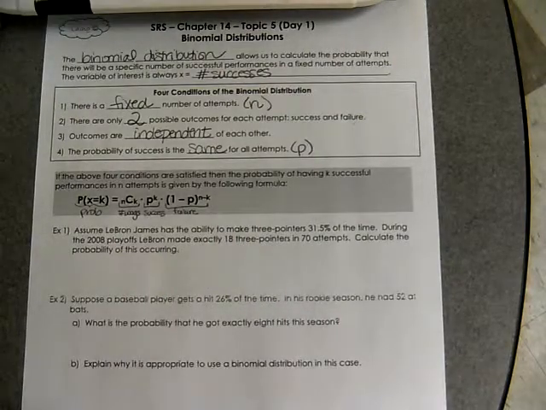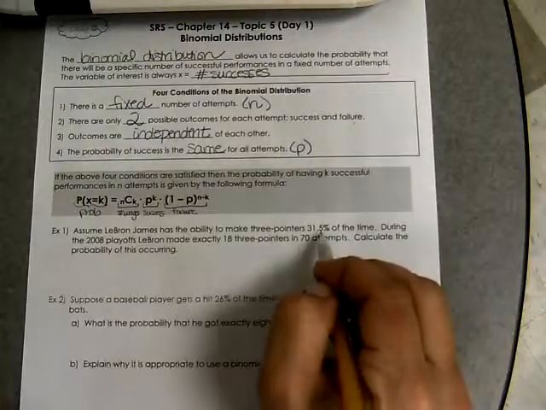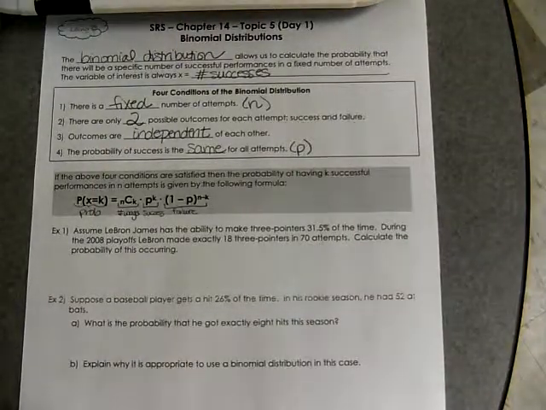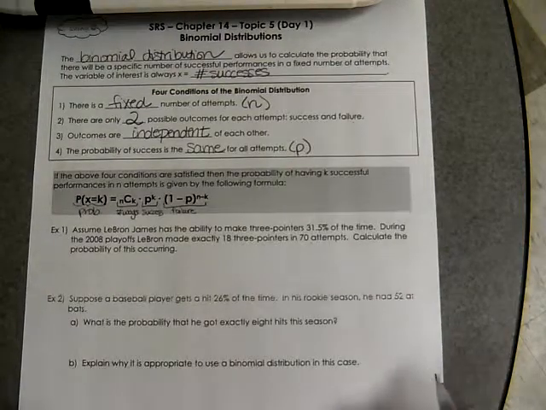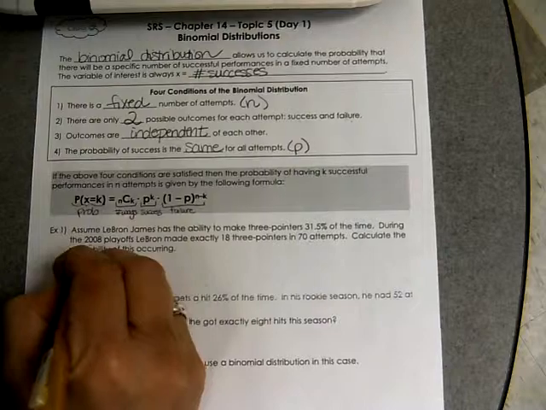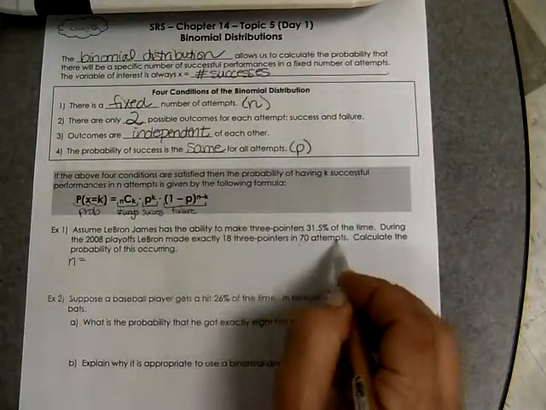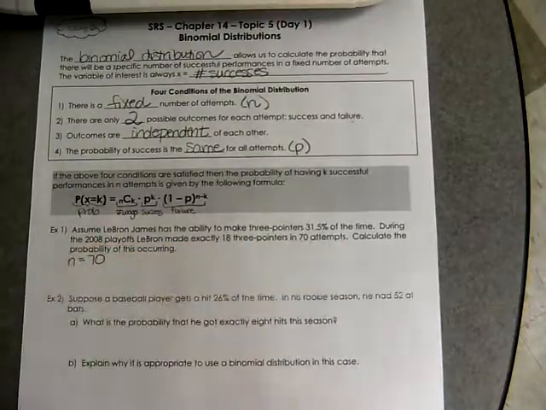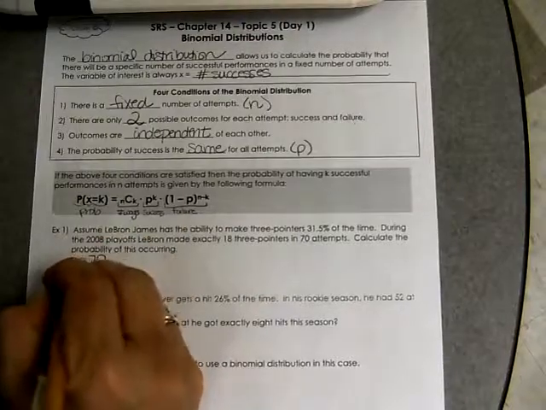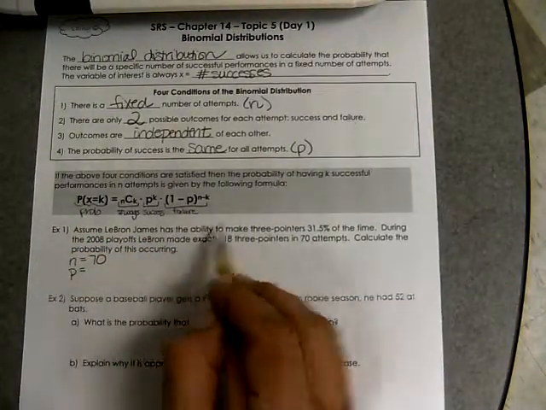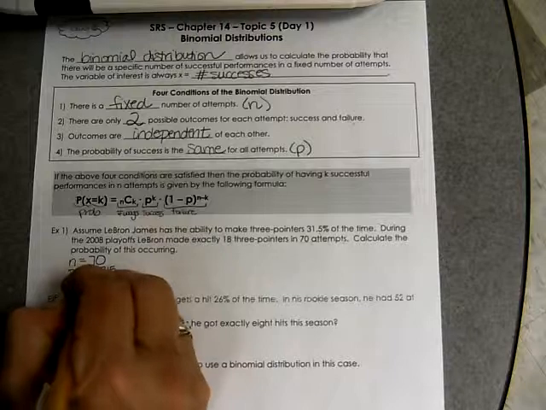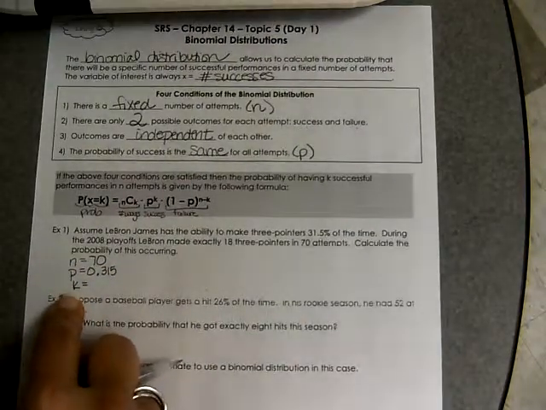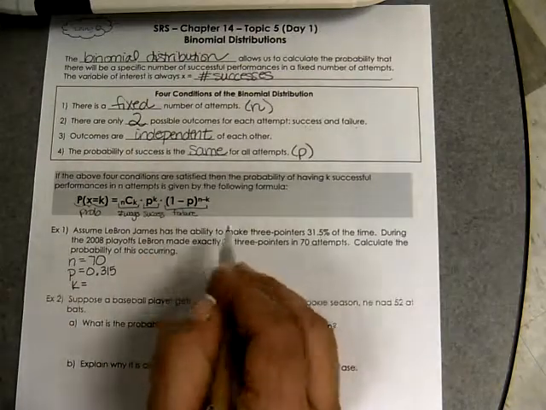So let's just practice that real quick. Assume LeBron James has the ability to make three-pointers 31.5% of the time. During the 2008 playoffs, he made exactly 18 three-pointers in 70 attempts. Calculate the probability of this occurring. Well, one thing that we need is the total, that fixed number of attempts. And notice that we have 70 attempts. So that is the fixed number of attempts that we can use in this problem. P is our probability, and if his ability is 31.5% of the time, we'll use that as the probability for each case. And then we need to know k. k represents the number of successes that we're going to be dealing with. And so our k is these 18 three-pointers.